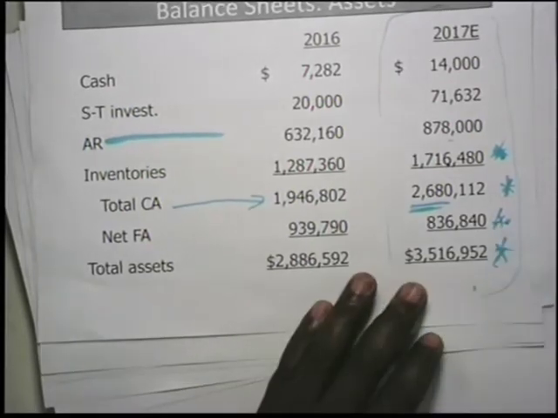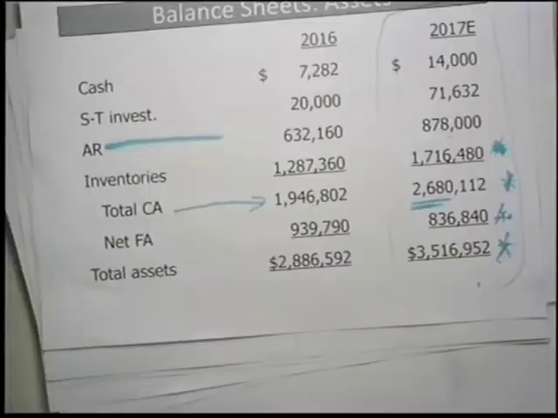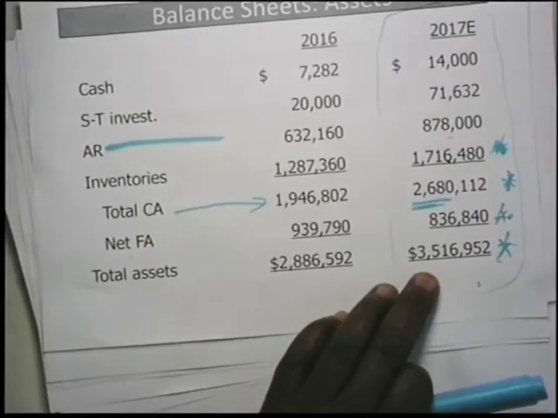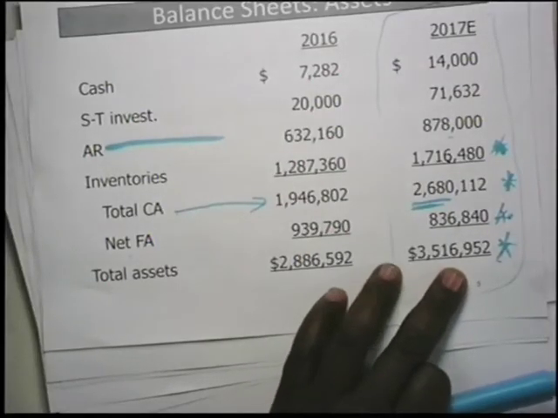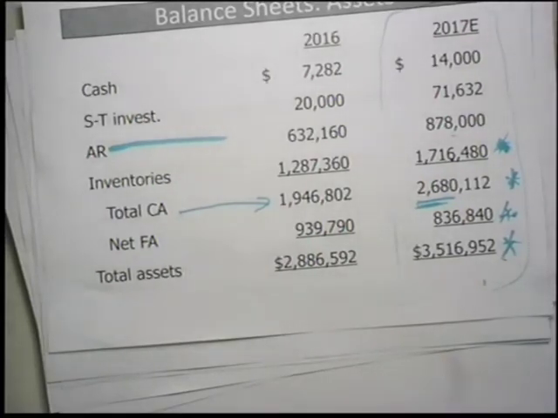This is the figure that we'll be using in our calculation of the total assets turnover. The sales figure, we already know it will not change. It remains 7.036, but our denominator now becomes 3.517 when rounded up.